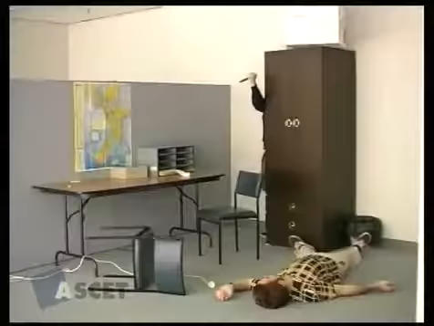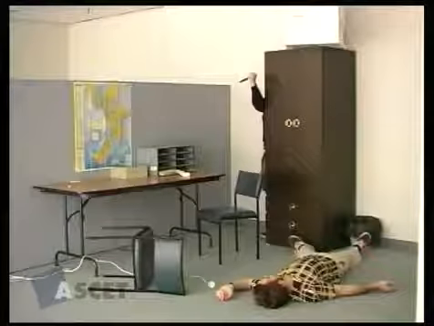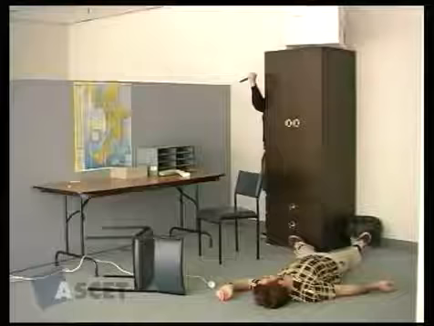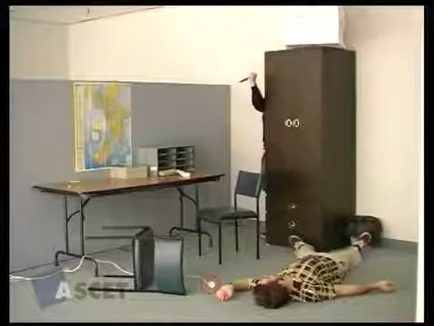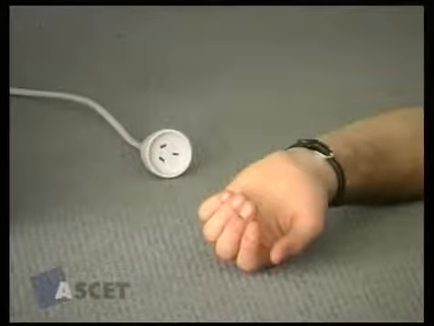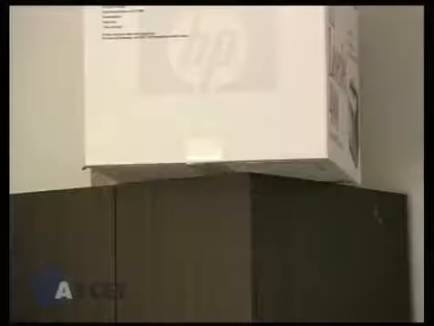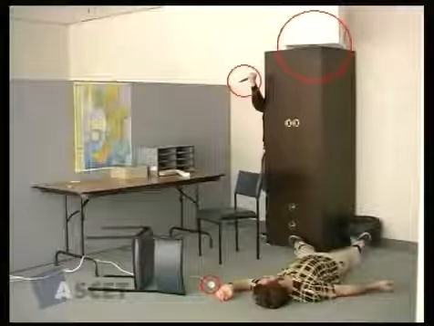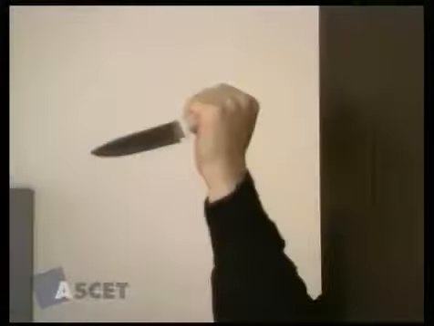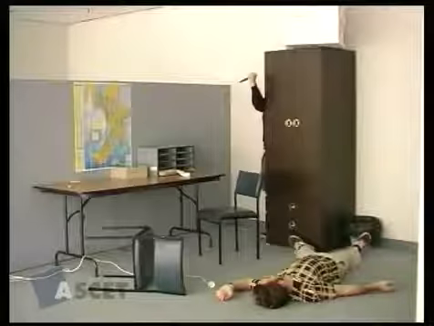Here we have a person on the floor. Let's take a look at the immediate dangers to both this person and you, the first aider. Firstly, we have an electrical cord. This may or may not be live. Secondly, let's have a look at the dangerously balanced box on the cupboard. Thirdly, we have an armed intruder behind the cupboard. These all may represent dangers to both this person and you, the first aider.